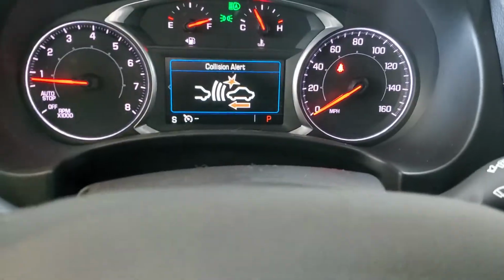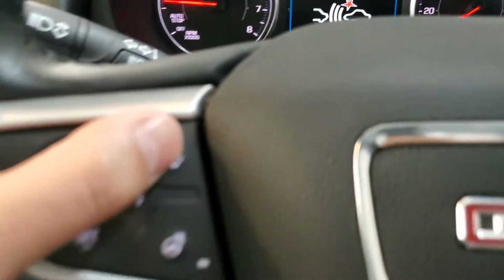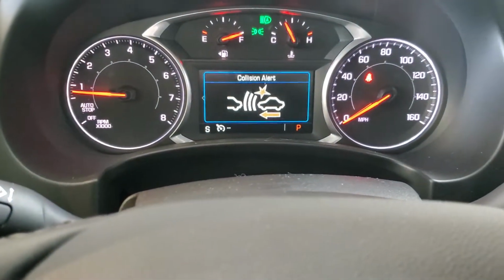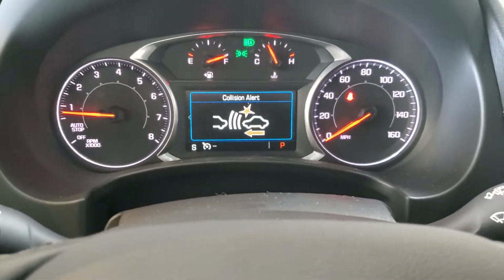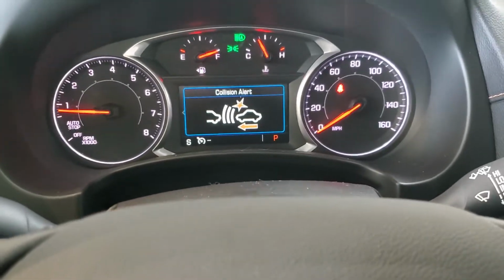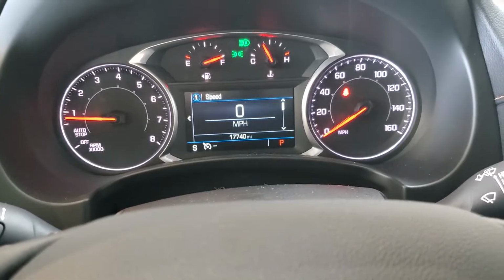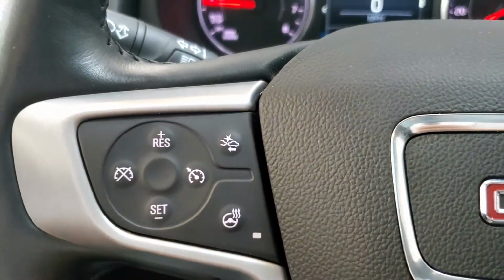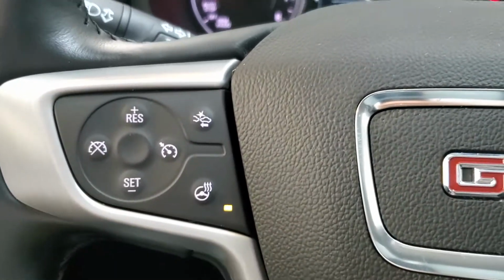This vehicle is also equipped with a forward collision alert, which we can adjust using this button here. We can adjust the interval at which the vehicle will begin to alert if we were coming up on slower or stopped traffic without slowing down. Last button here is your heated steering wheel. Yellow light indicates that that's turned on.